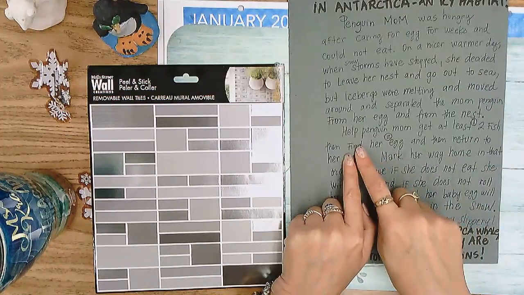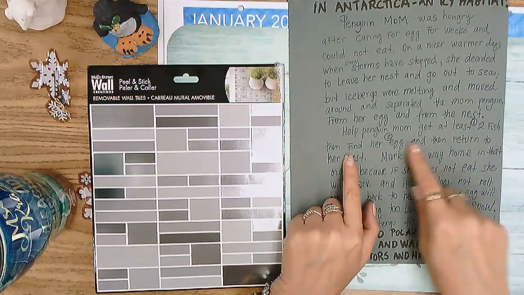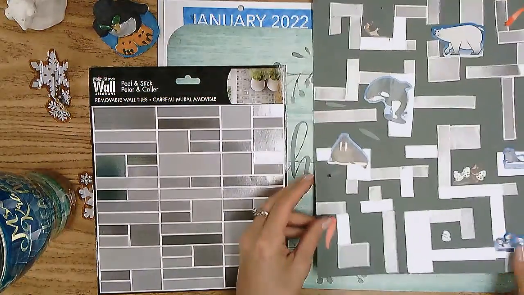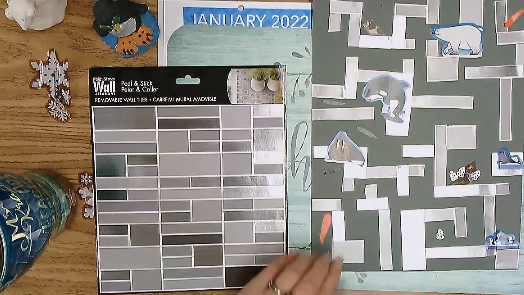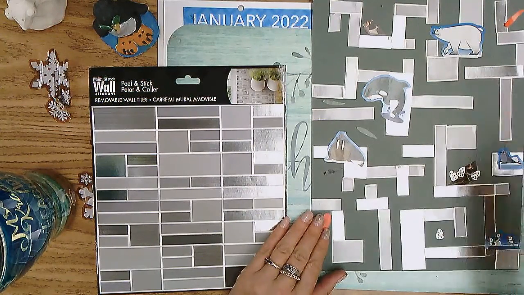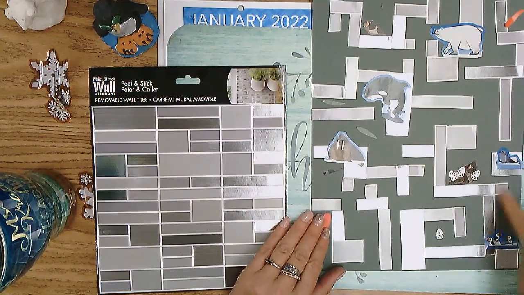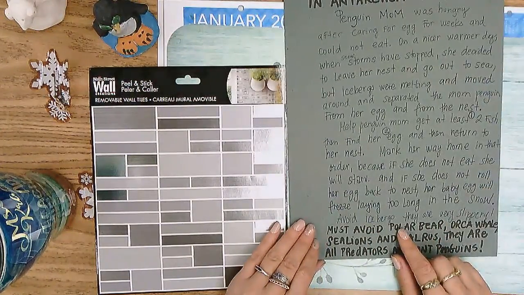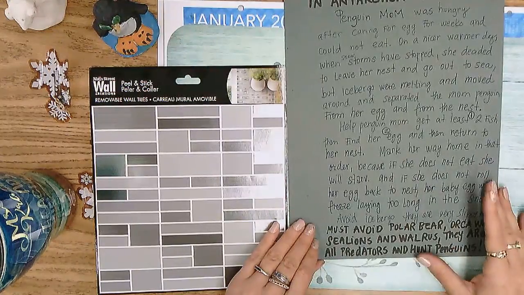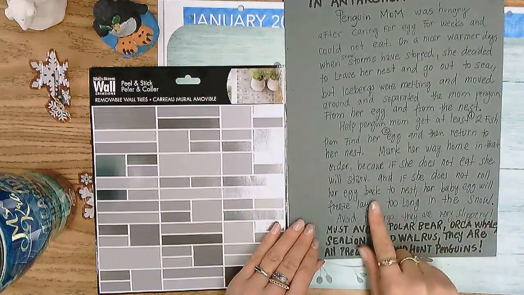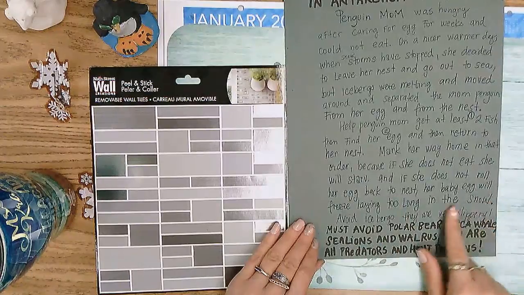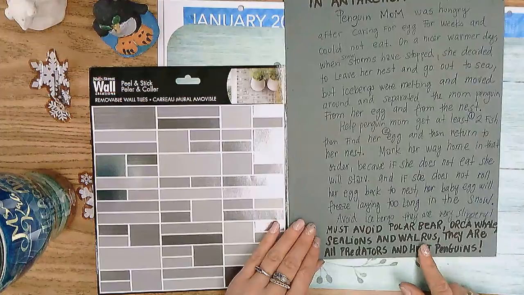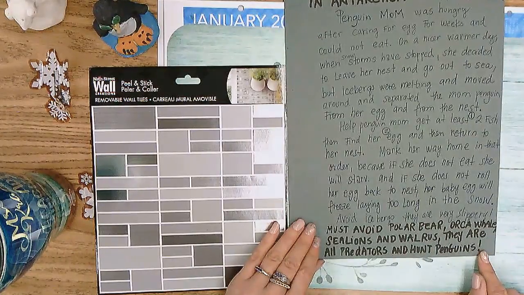Two fish. Then on the same go, on the return home, she needs to grab the egg and then return to her nest. So she has to first get the fish, then she has to stop by for the egg, and then she has to make it home to her nest and where the penguins are living. But she has to avoid obstacles. So she has to avoid the predators in the food chain. Who does she have to avoid? Well, what does it say? Must avoid polar bear, orca whale, sea lions, and walrus. They're all predators and hunt penguins.